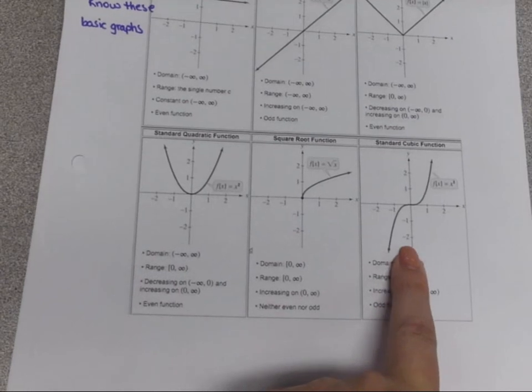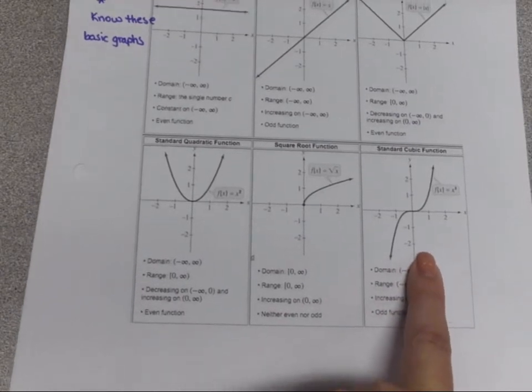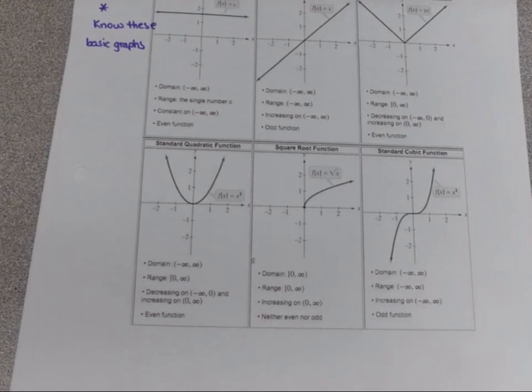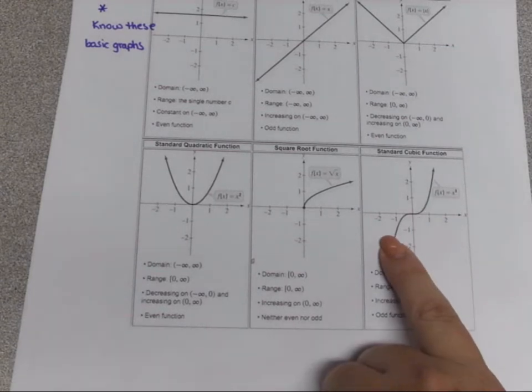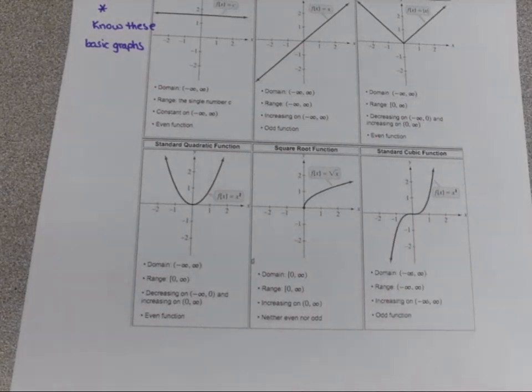Lastly, and then we're going to sketch one that's kind of a buddy to this one, okay? So what is this graph called? Cubic functions. So anything with a third power is going to look like this curve. Notice how it goes up one way, goes down another way, okay? So we're going to talk about how we can change this graph in some way, okay?